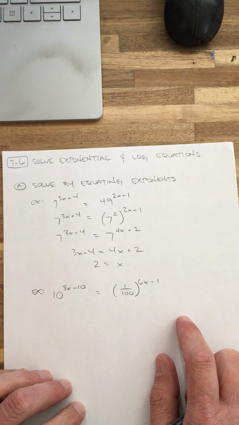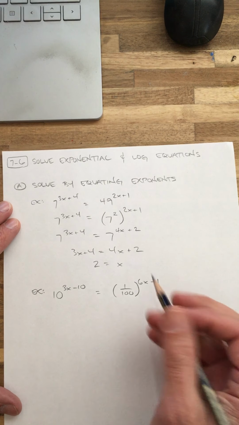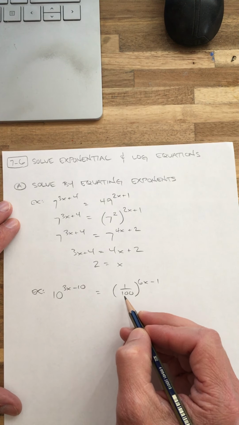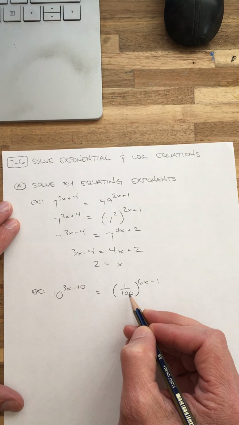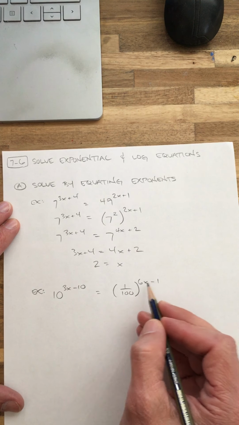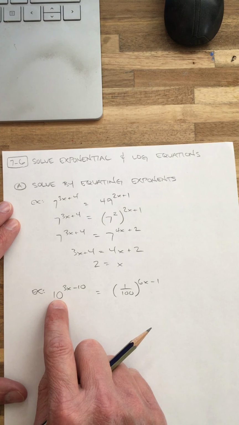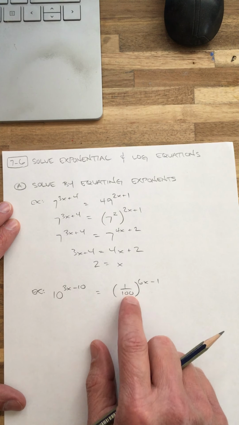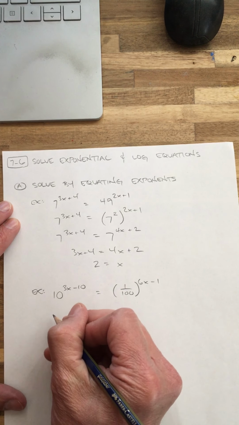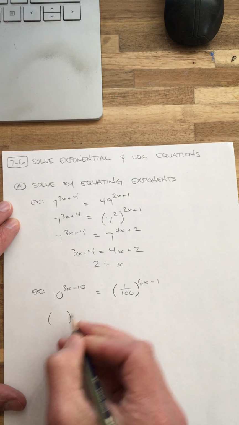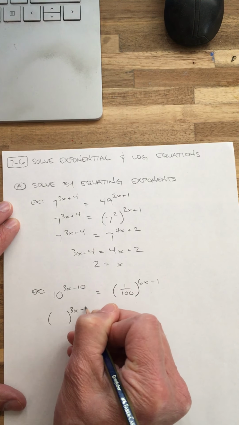But I don't know that I want to go that direction, because if I change this to 10 to the power of negative 1/2, I have to distribute that negative 1/2 to this. I'd rather not do this. So watch what I'm going to do. I'm going to take this 10 and try to get it to turn into this right here. This is going to be something to the 3x minus 10.